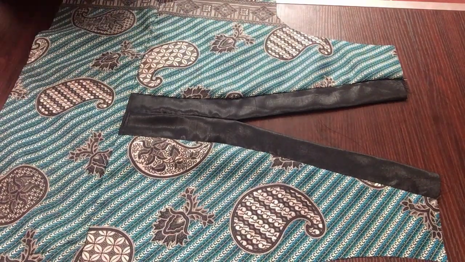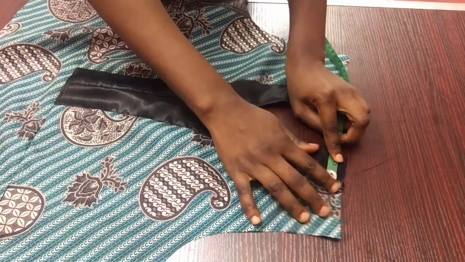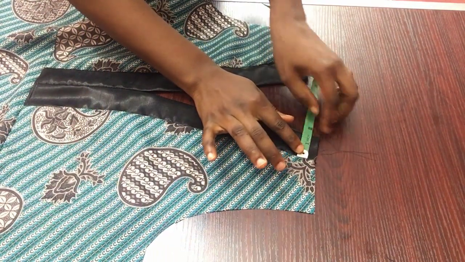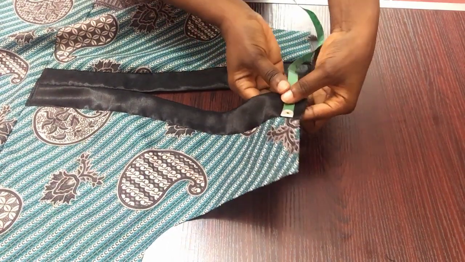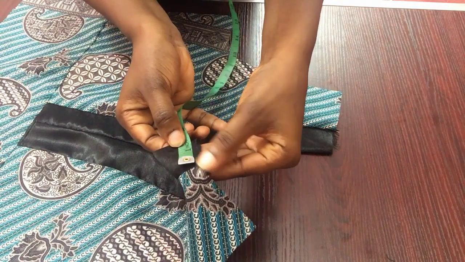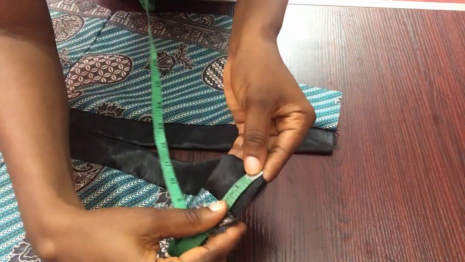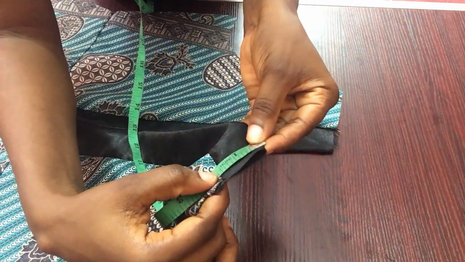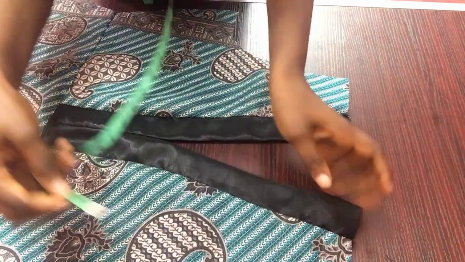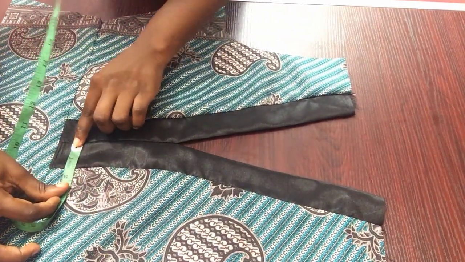Remember that I said that I was going to replace 1.5 inches of my shoulder length with my black fabric. So this is it guys, this is 1.5 inches here. This is 1.5 inches of my black fabric. Also here, this is 1.5 inches here.